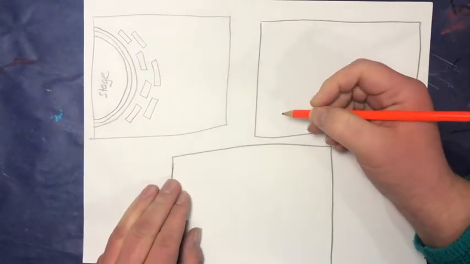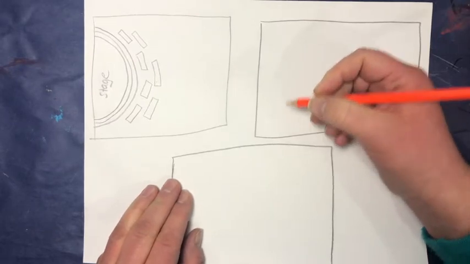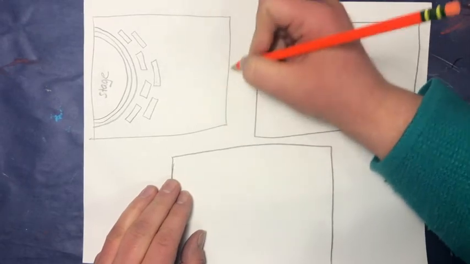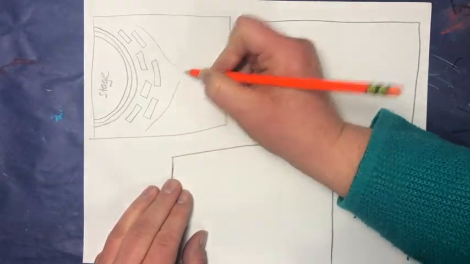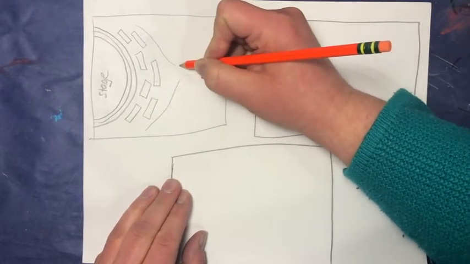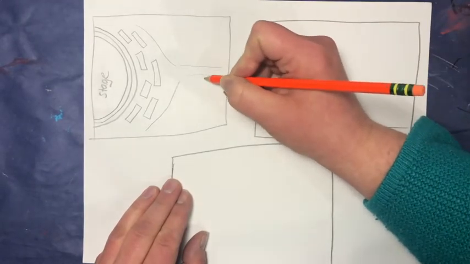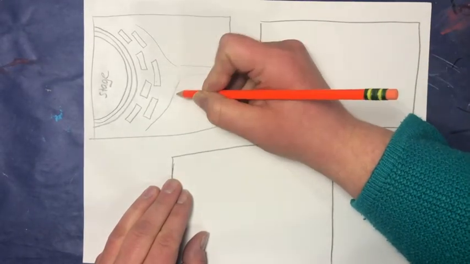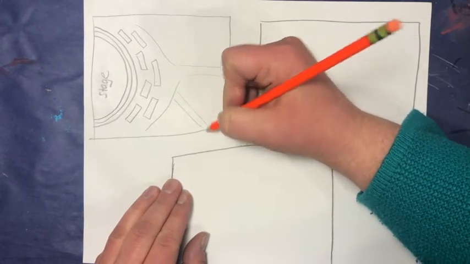So now I am going to add some pathways. Let's see, I'm gonna have one that comes here, one that comes here. They'll meet and go this way. And you know what, I'm gonna have another one come off here and go this way.